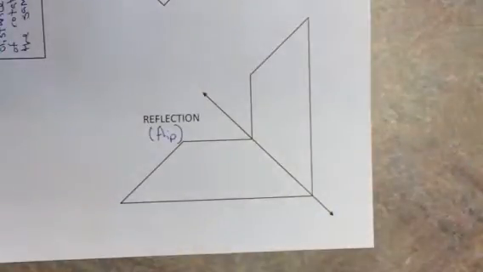Let's see what we got for reflection. So what things tell me that I've reflected correctly? Ryan, if I'm doing a reflection, how do I know that my reflection has landed in the correct spot?